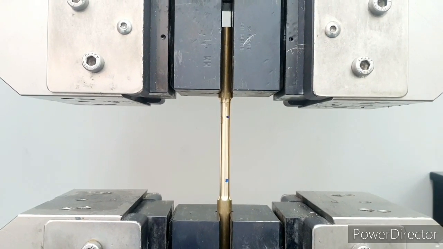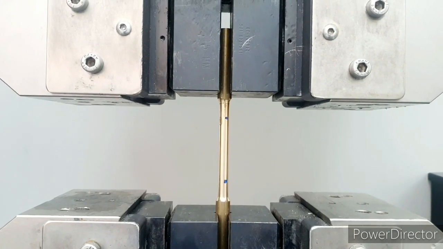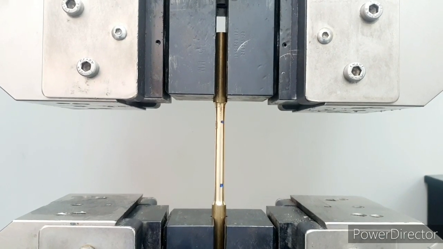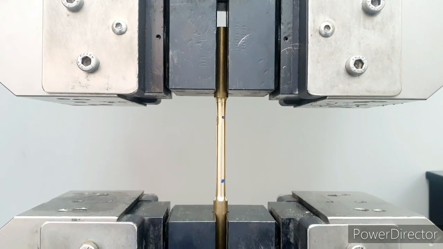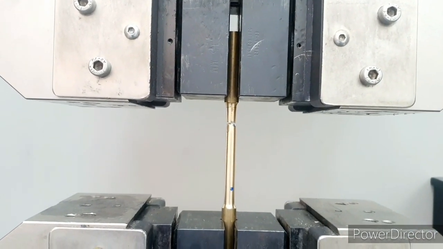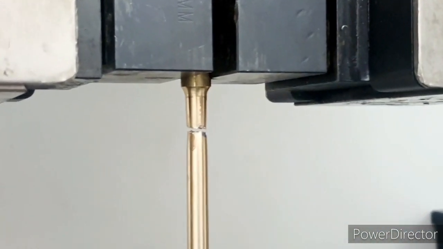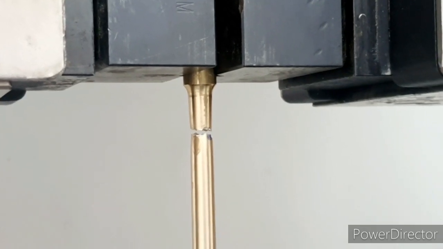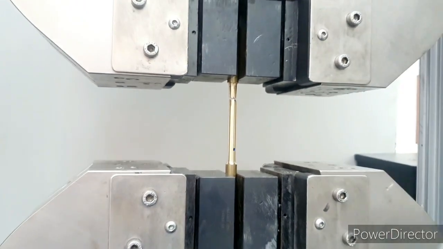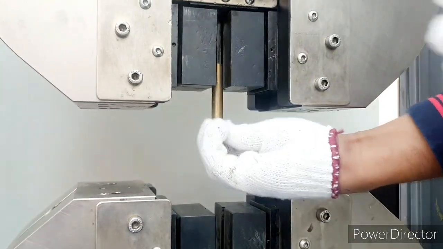Now the sample is at its highest point, highest load, ultimate tensile load. And we can see now the sample broke from the top area here, but again there is no clear indication of necking. You can see there is very little reduction in area, as we can see from the broken sample. Now we will unmount the sample from our machine to make the final measurements, which is the diameter.